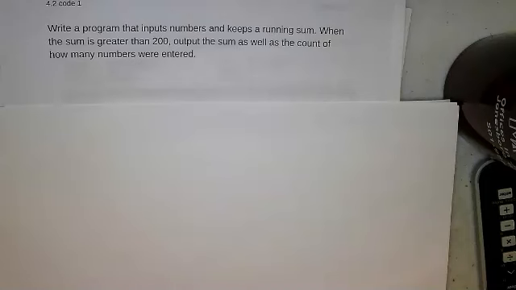Okay, so this is Unit 4, Lesson 2, Code Practice 1. On this, it says write a program that inputs numbers and keeps a running sum. And when the sum is greater than 200, we're going to output the sum as well as the count of how many numbers were entered. Okay, so there's a couple of things going on here.